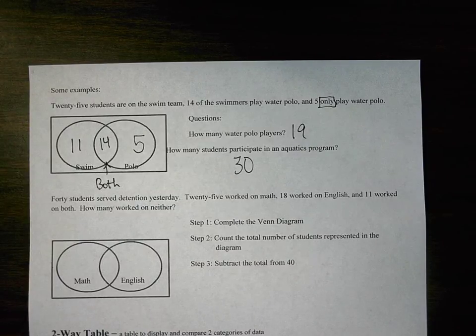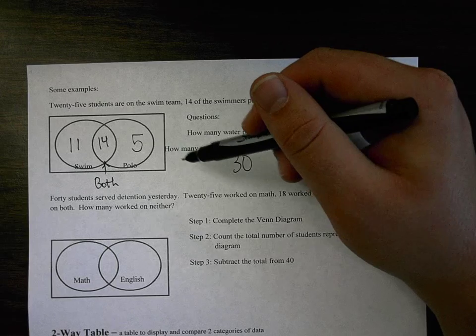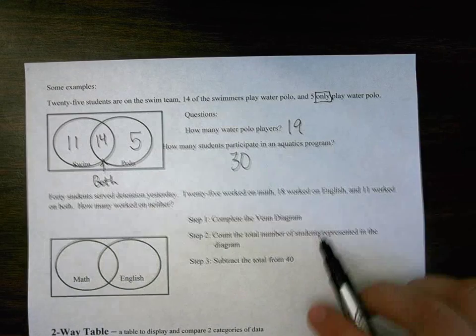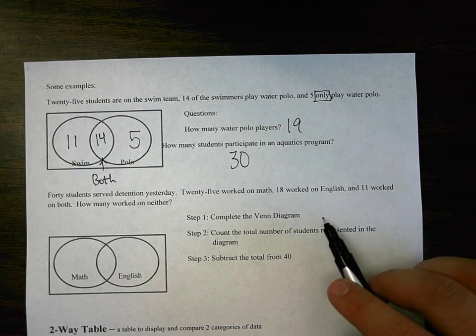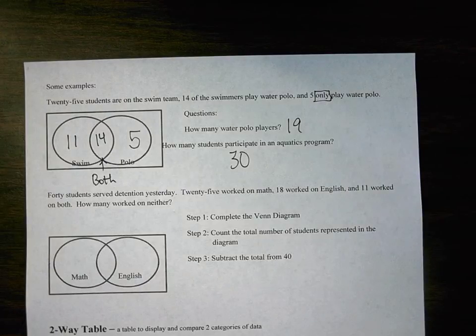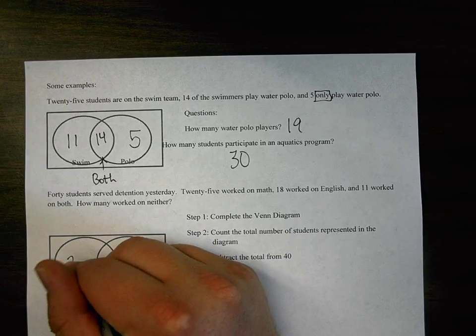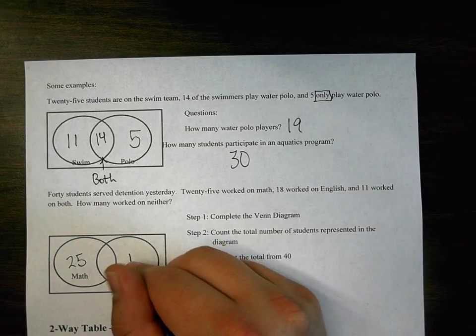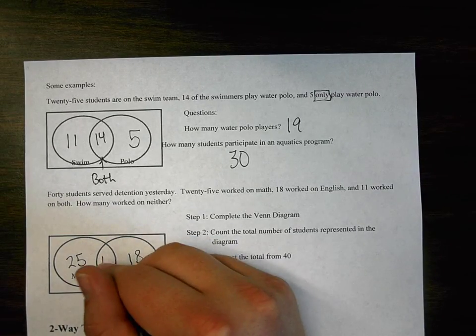Okay, so here's one. 40 students served detention yesterday. 25 worked on math, 18 worked on English, and 11 worked on both. How many worked on neither? All right, so we have 25 who worked on math. We have 18 working on English and 11 working on both.